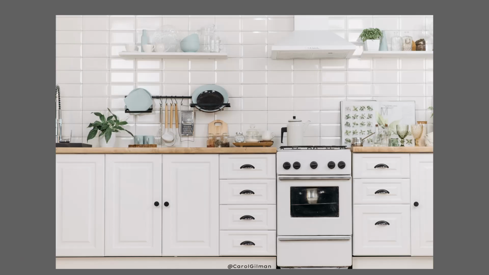In this video, I have a fun design exercise for you. And what it is, is for you to figure out how to add more variety to this kitchen. This kitchen is very lovely as it is, but I think it needs a little bit more variety, just something to make it a little bit better.